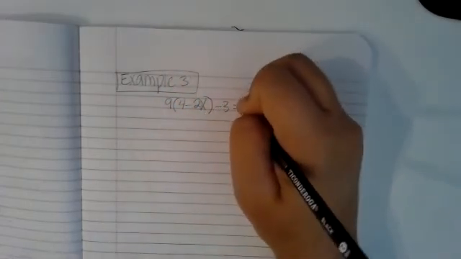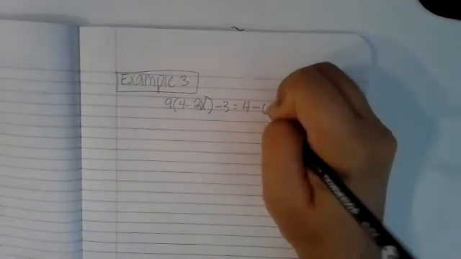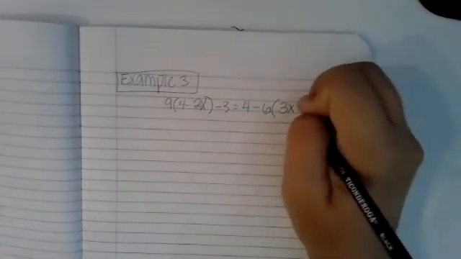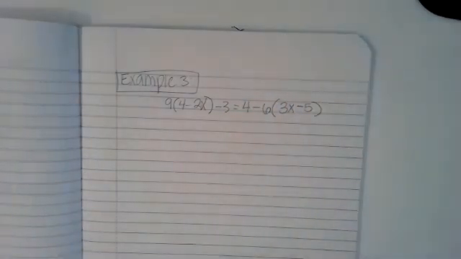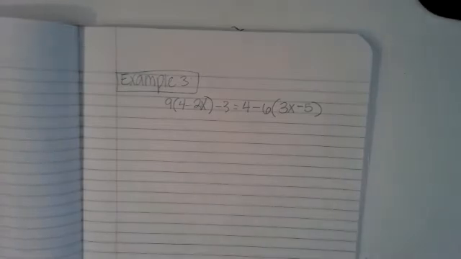Okay, so here we go. Let's say I have 9 times the quantity of 4 minus 2x, minus 3, is equal to 4 minus 6 times the quantity of 3x minus 5. Now, there's something happening on this problem that is the number one thing that gets everybody stumped. This is the number one error.